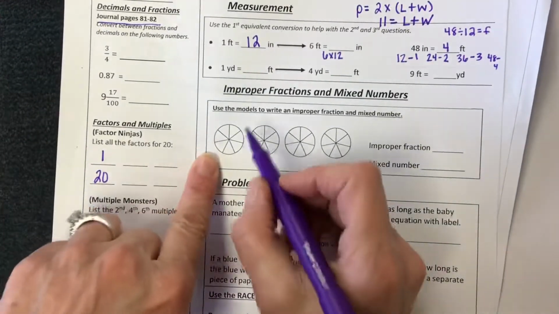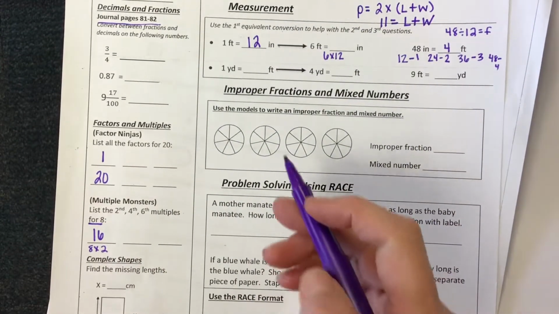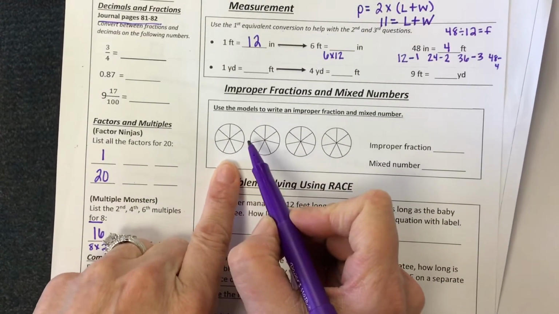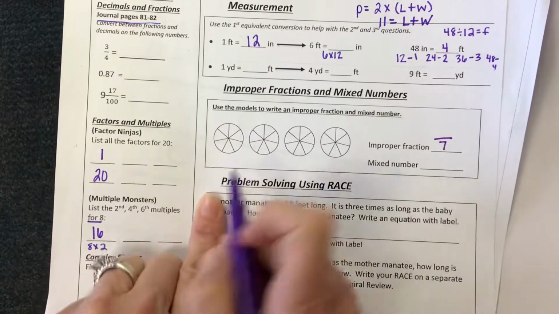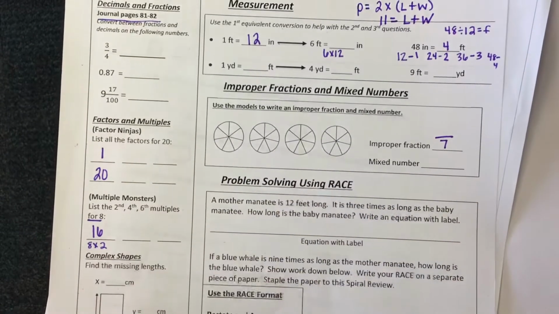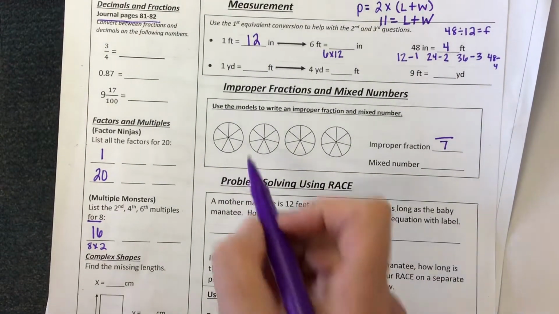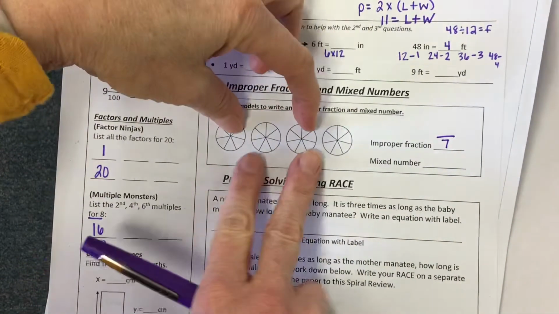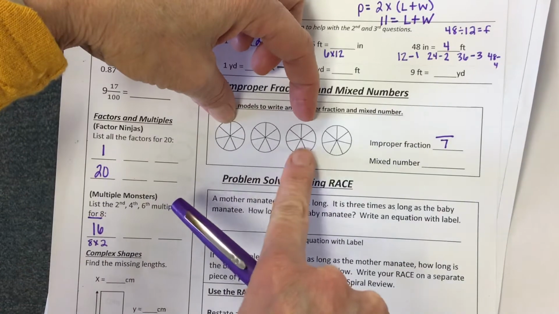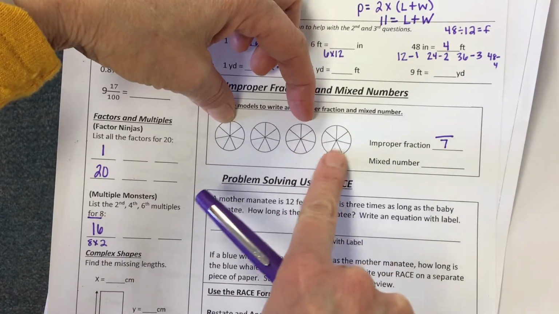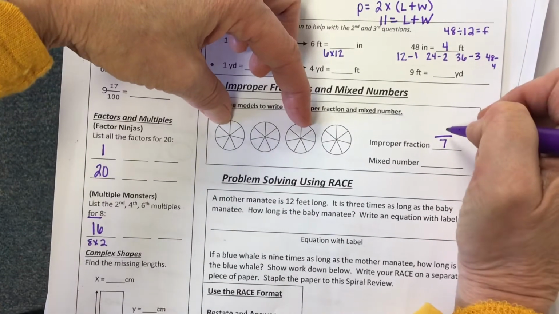Now this says use the models to write an improper fraction and a mixed number. These circles are divided into sevenths. That means no matter what fraction you're doing, you need to have 7 as your denominator. So you're going to have your numerator be 7, 14, 21, and you can choose any number of these to shade in and make that your numerator.